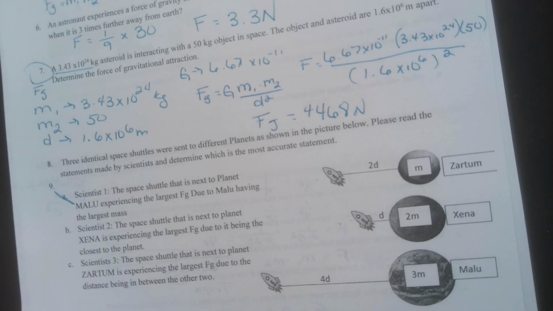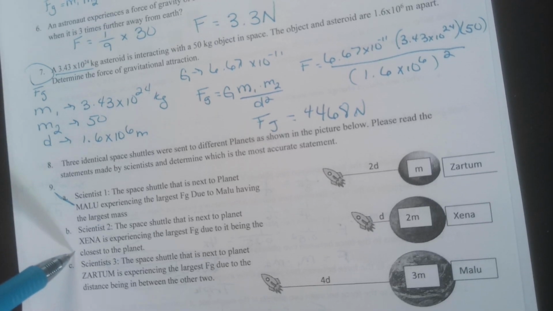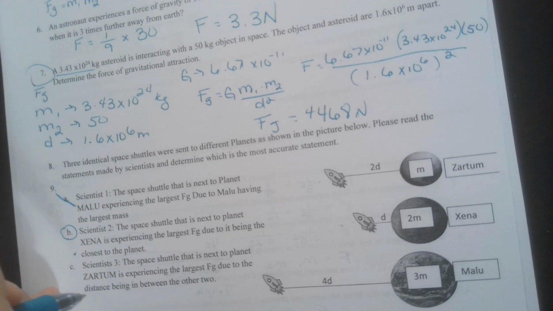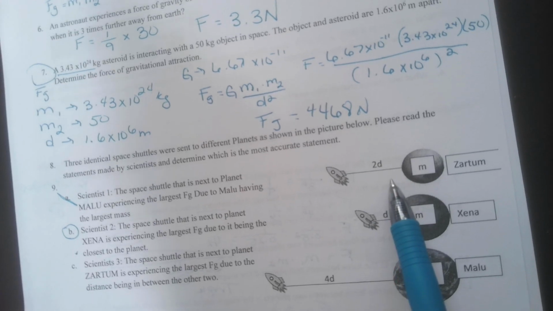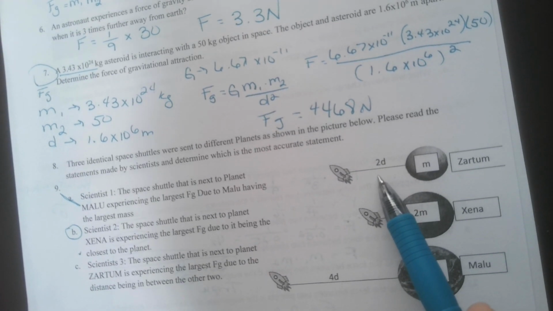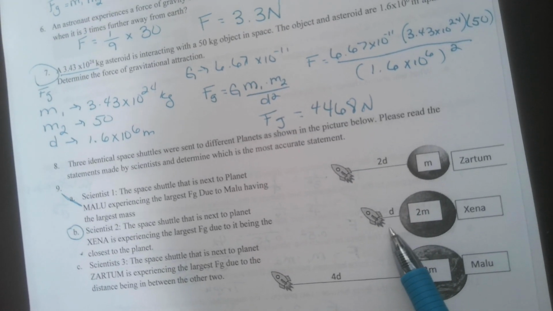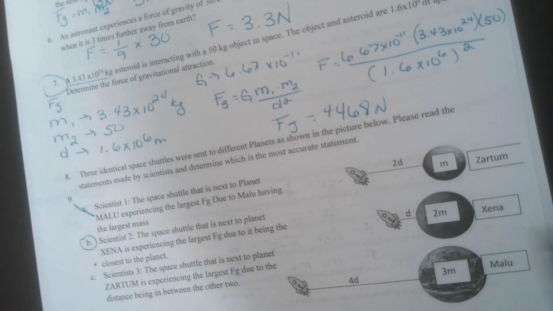Scientist 2 says that the space shuttle that is next to planet Xena is experiencing the largest Fg due to it being closer to the planet. So I'm going to agree with this guy. Scientist 3 is saying that the space shuttle next to Stardom, the distance between the two is doubled, so this is also going to decrease the force. So the right answer is going to be B.